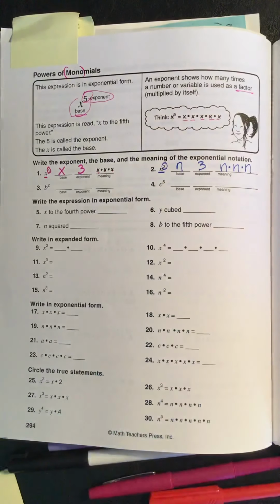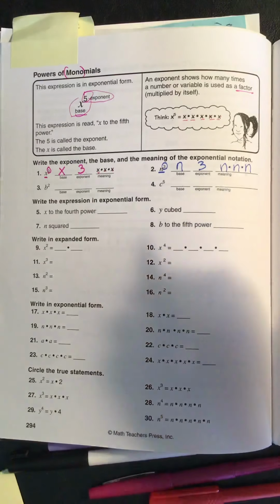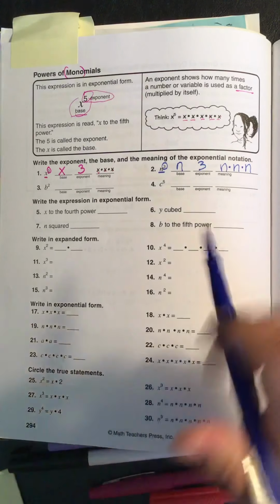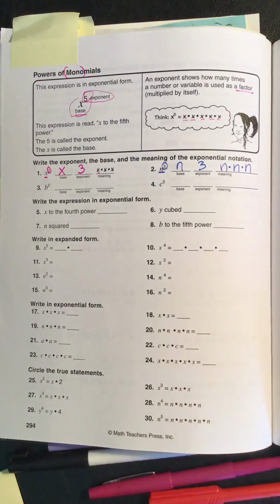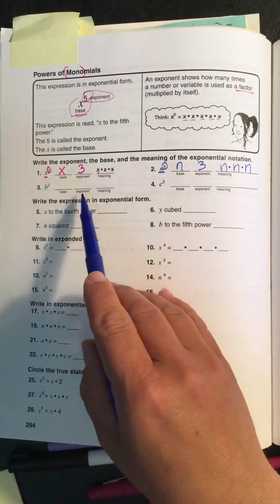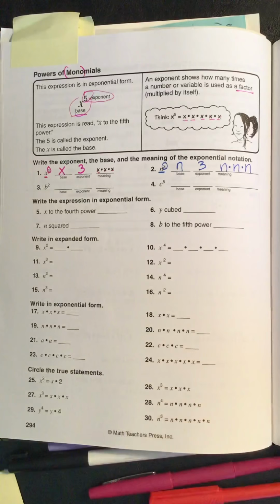Remember that we do the little dot when we're doing algebra, because if I threw an x in there, it would throw everything off. We'd be confused, right? So please put the dot in there. Please complete 3 and 4. Identify the base, identify the exponent, and then write out what it's supposed to look like.